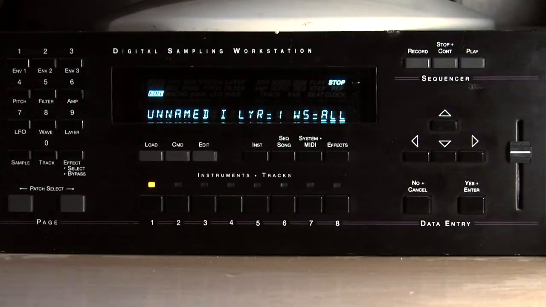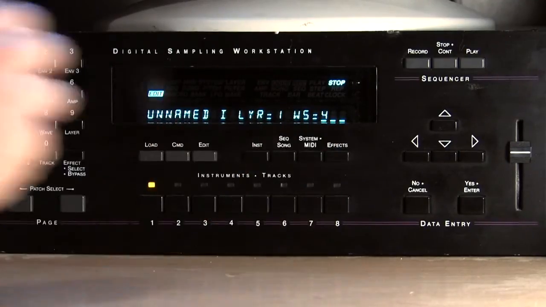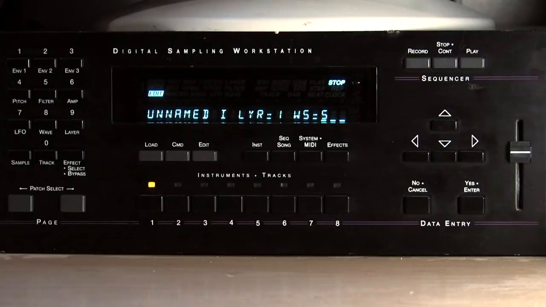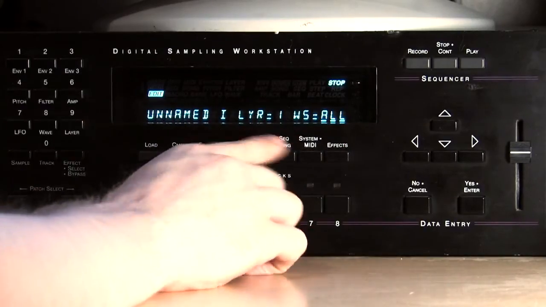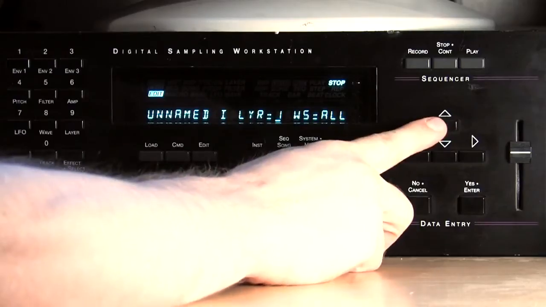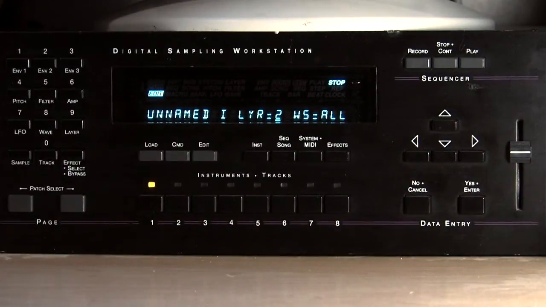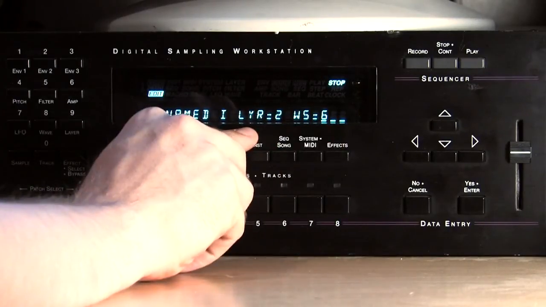As you'll notice, if you play back other samples, it shows you what wave sample it is. But if you play back a key that isn't in that layer, it'll still play back, but it will show all. That means it's not in layer 1 anymore. If we cursor over and pick layer 2, play back your kick and the snare, that's not going to change to any number. It's going to stay on all. If you play back something that is in layer 2, like the hi-hat we just copied, wave sample 6 comes up. So it shows you that it is indeed in layer 2.